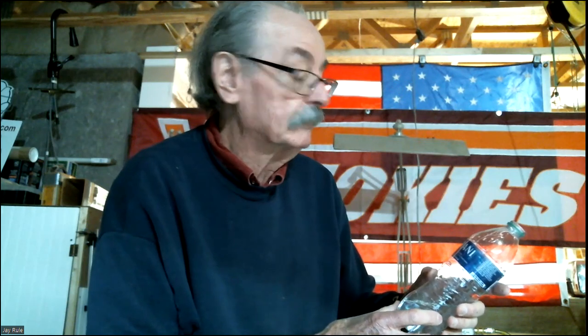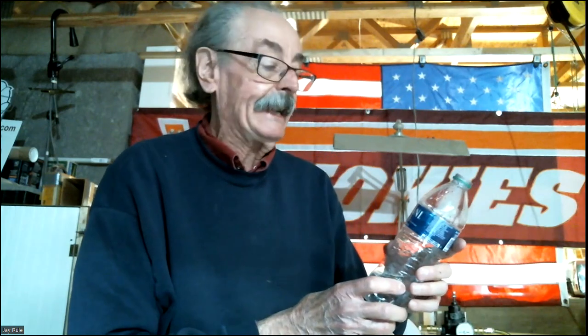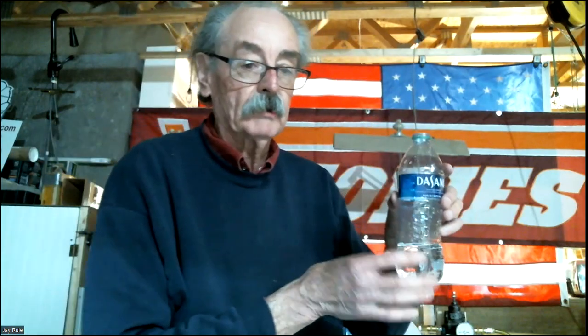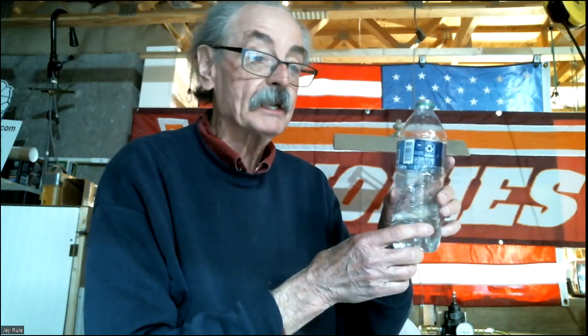It says 500 milliliters, that's a measure of volume, and it also says 16.9 fluid ounces. So that's stated right here on the bottle. I've just about finished my water, but if the bottle were full, it would contain half a liter, 500 milliliters of water. So let's do the math.